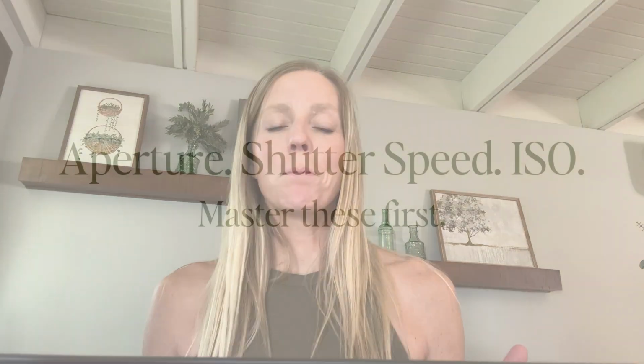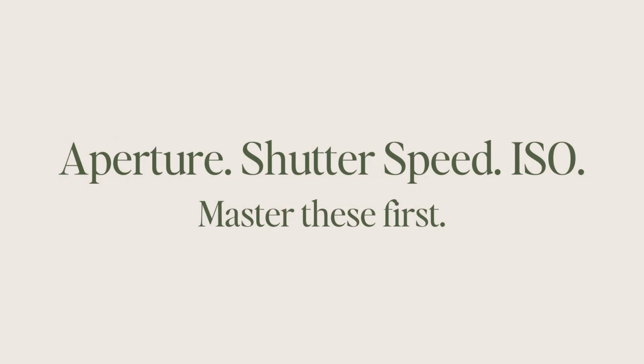Some of you may have heard of this before, but these 3 settings are aperture, shutter speed, and ISO. You need to master these first. These are part of what's called the exposure triangle that gives you, the photographer, control over how your photos are going to look, whether it be motion, exposure, or depth of field. You will use these 3 settings at literally every single session.